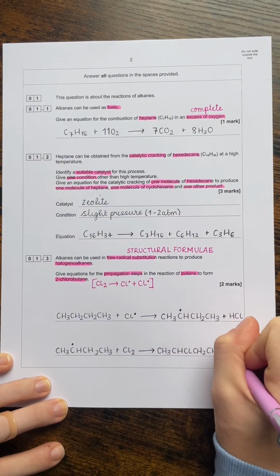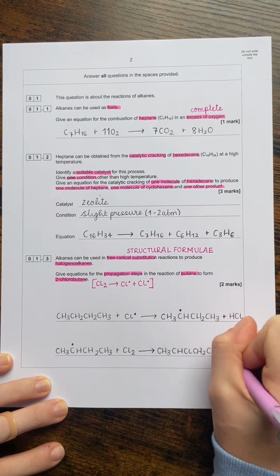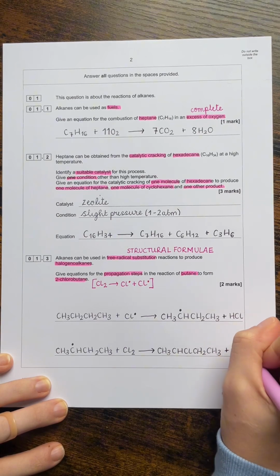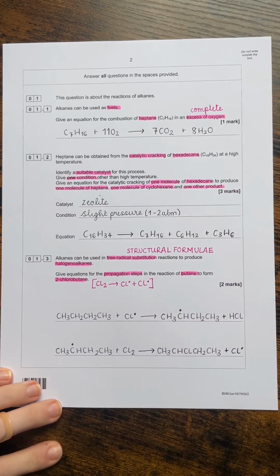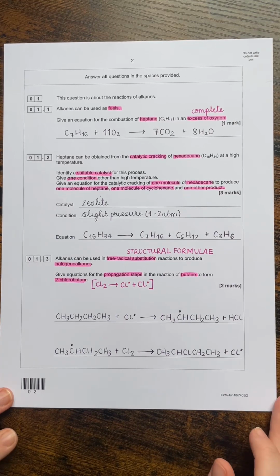And then, as I said, the second chlorine atom will be a chlorine free radical, and that will then be able to restart step 1 off, and step 1 and 2 of propagation will continue to occur until all the butane's used up, all the radicals have combined together in termination. So hopefully that all makes lots of sense.